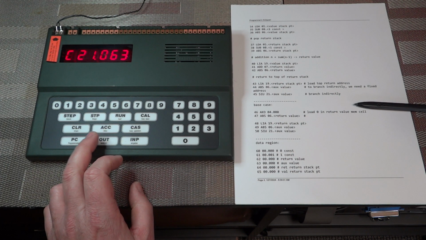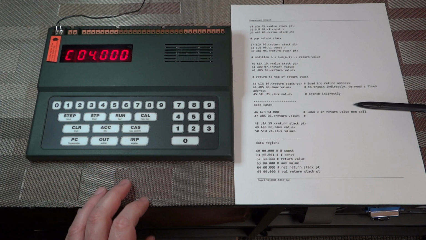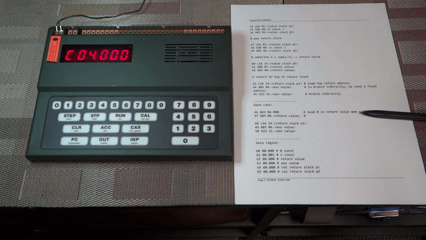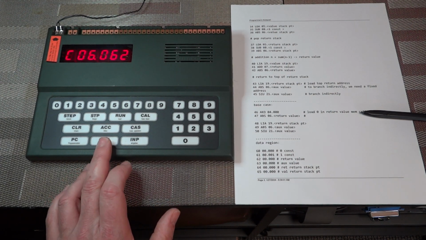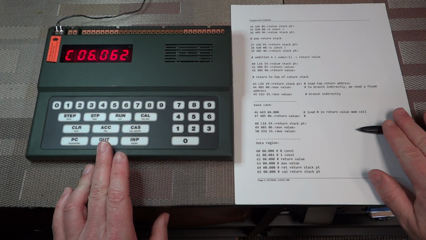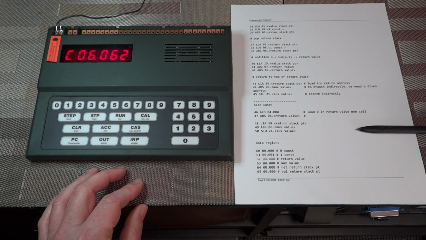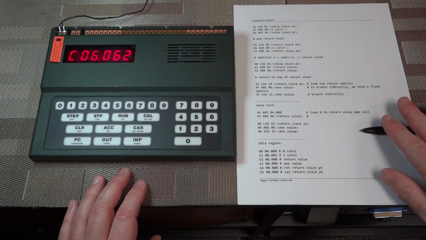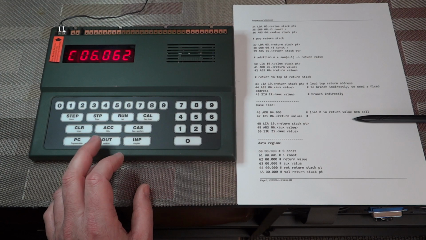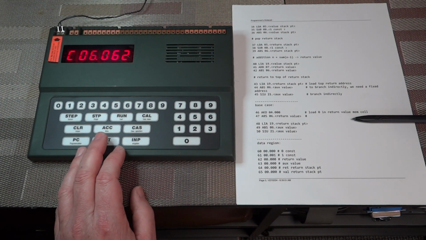So yeah, we have just computed our recursive call and returned from the non-base case, right? But now we still have to implement the base case, and this starts here. And remember, the base case is that n is 0. All we have to do is load the result 0 into the accumulator. And again, we agreed that we are using this return value memory cell at address 62. So we are storing the 0 there.